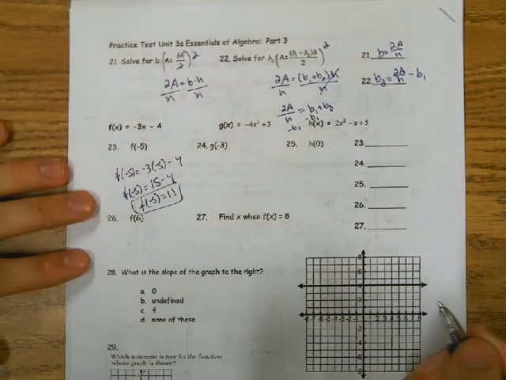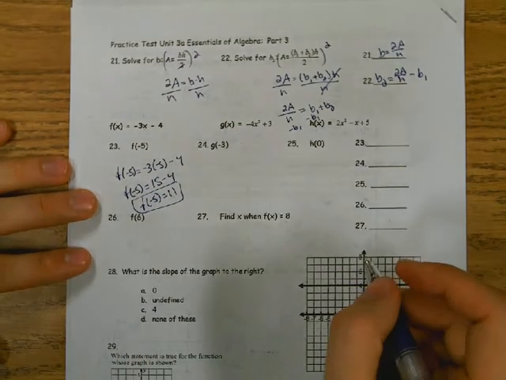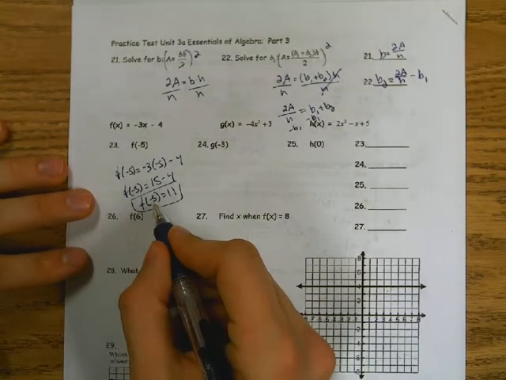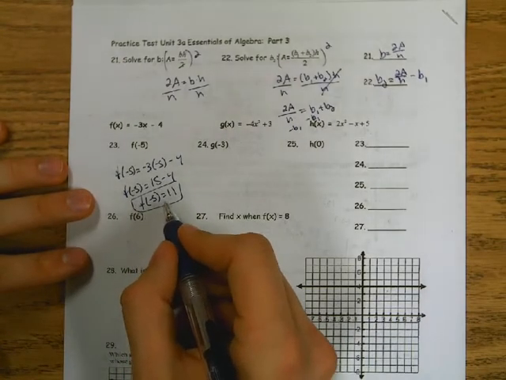That's all. Do not move that 11 over. F of negative 5 is your answer. We used function f. We put a negative 5 in for x. And when we did that, we got a value of 11.